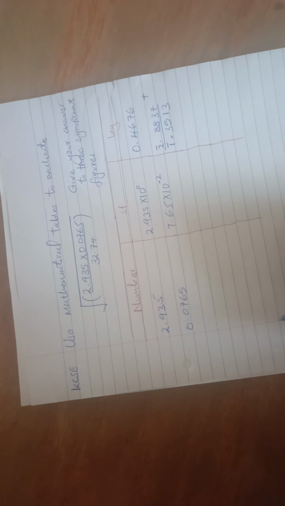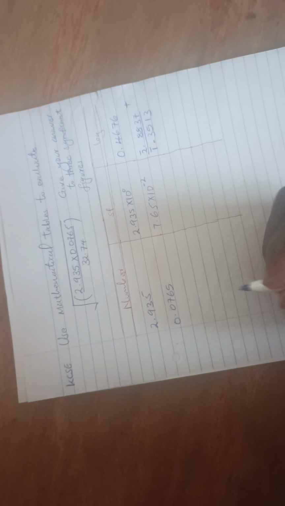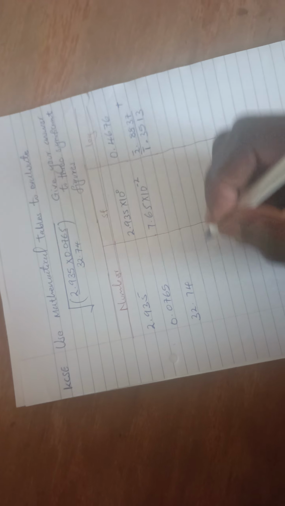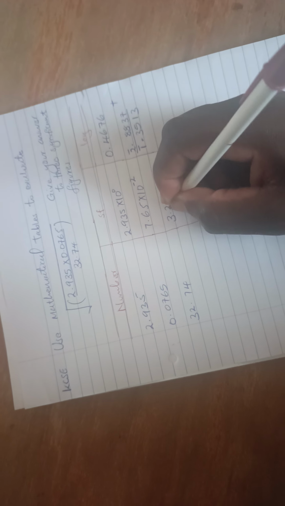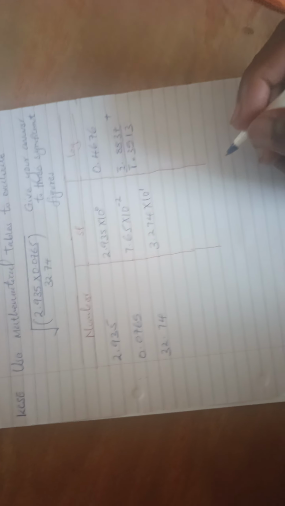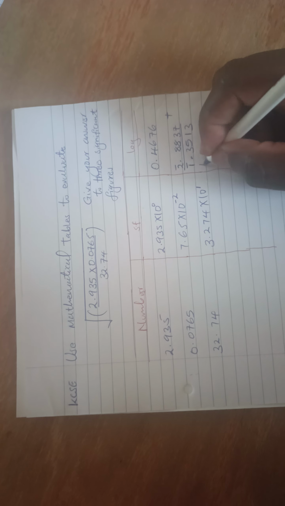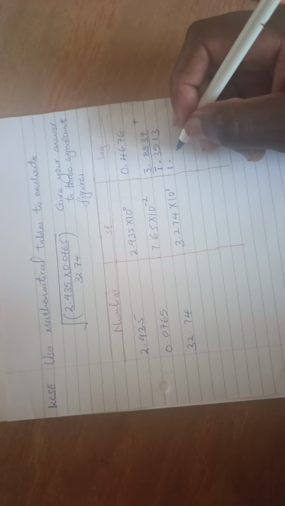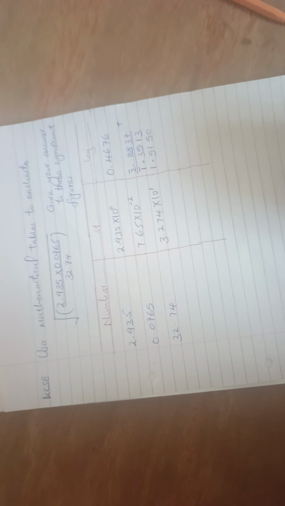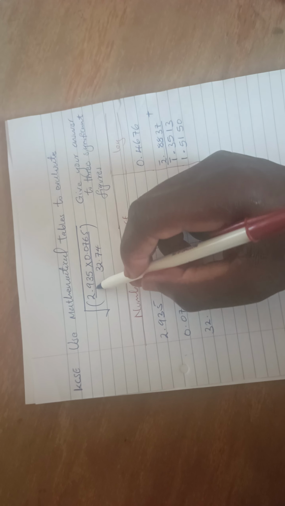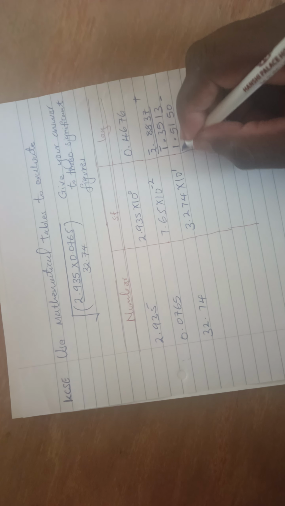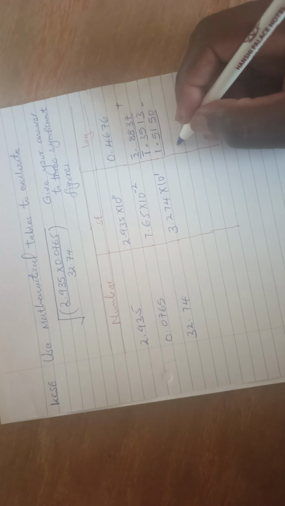So we go on and continue with our working. We have the last part as 32.74. In standard form, we will have 3.274 times 10 power 1. So our log will start with 1.5150. Because of the laws of logarithm, here was division, so we are going to subtract. And for clarity, I'll write here.